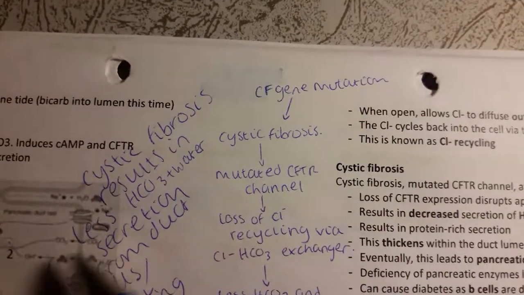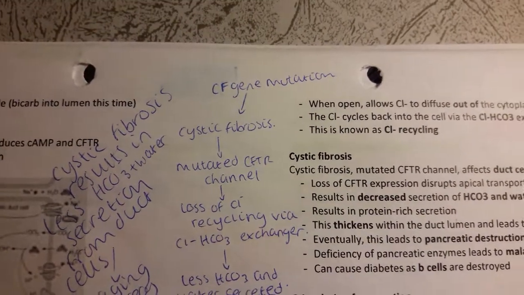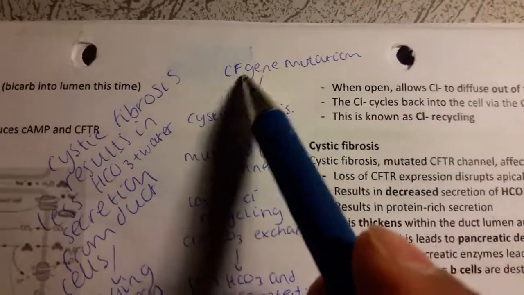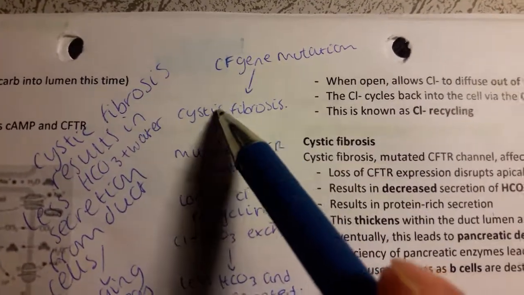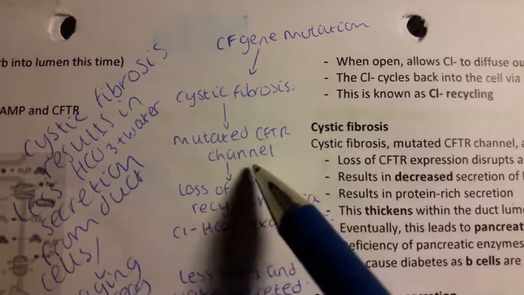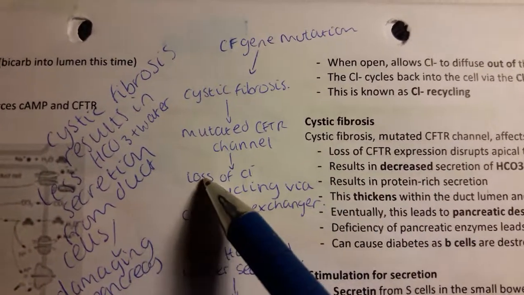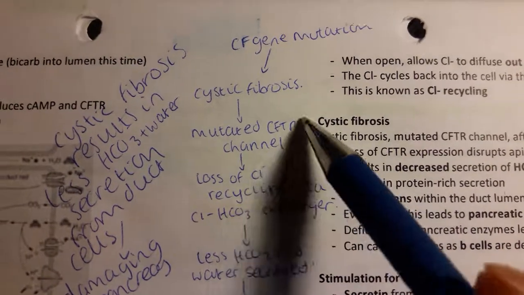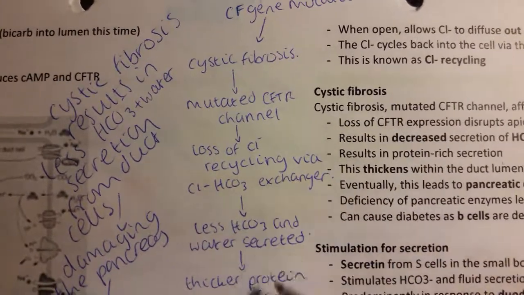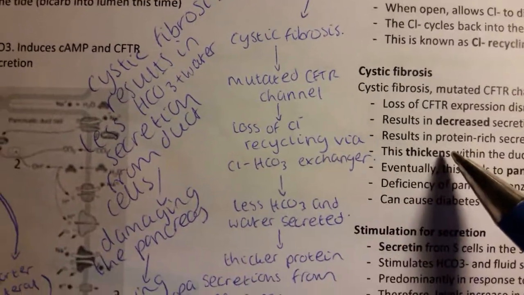So we mentioned the CFTR channel. Well, what can go wrong in this duct cell secretion of bicarbonate in water? Essentially it's cystic fibrosis. If you have a CF gene mutation, and then you have cystic fibrosis, then this chloride channel by which the chloride leaves the duct cell, the CFTR channel, is mutated. And so you have a loss of chloride recycling, a loss of it leaving the cell and then re-entering by the chloride bicarbonate exchanger. So therefore, less bicarbonate is secreted and less water is secreted from the duct cells.